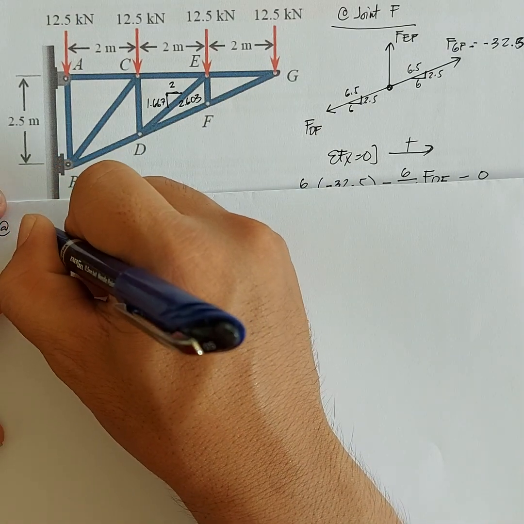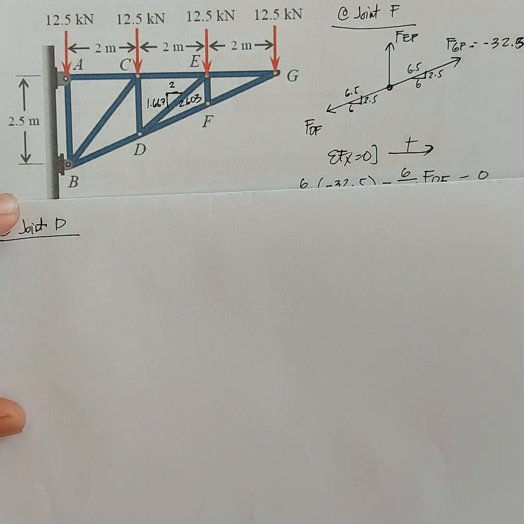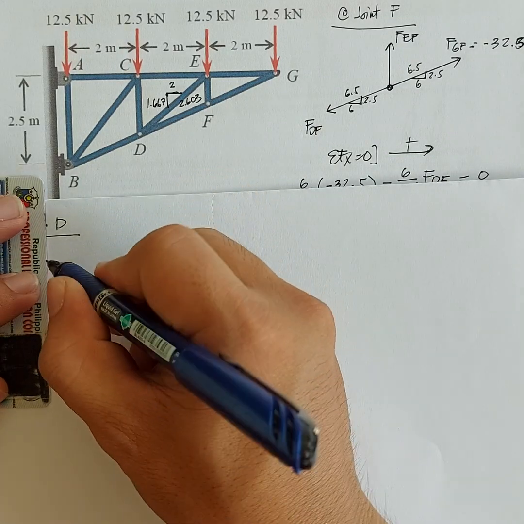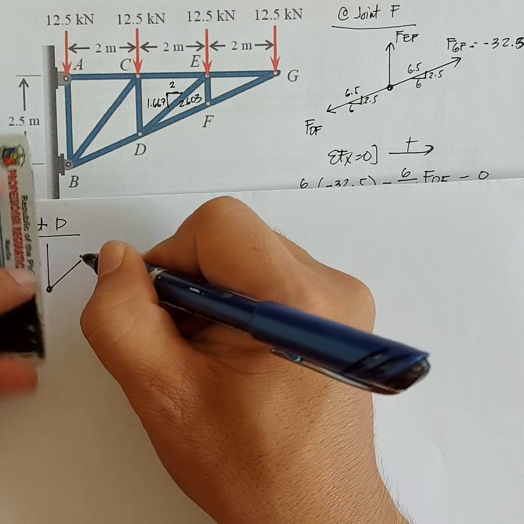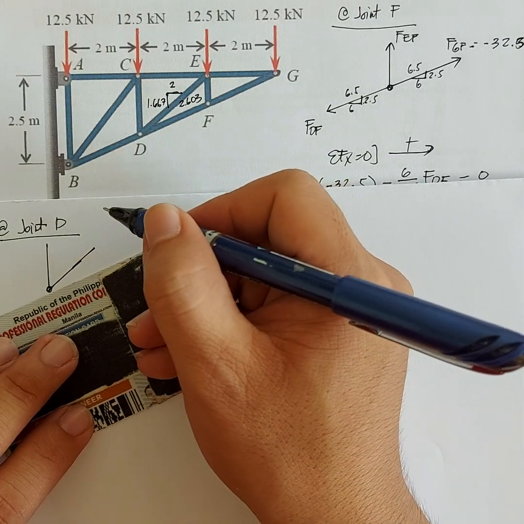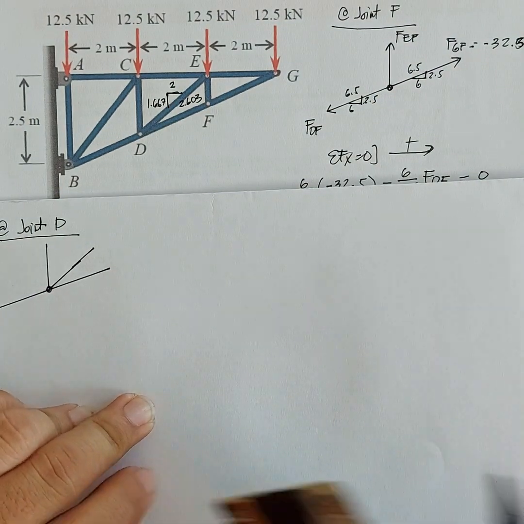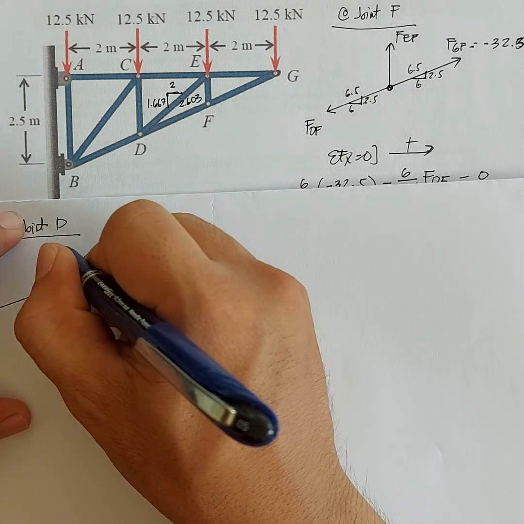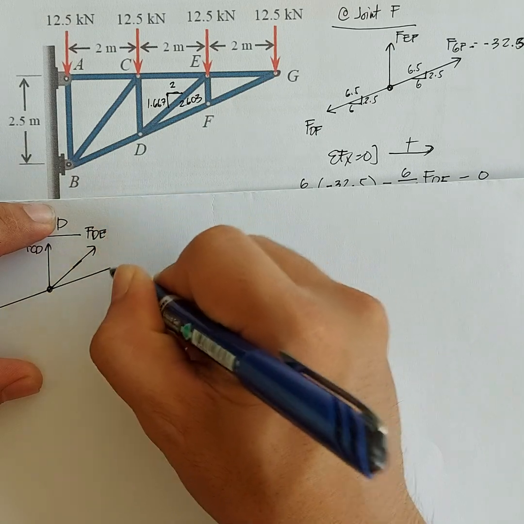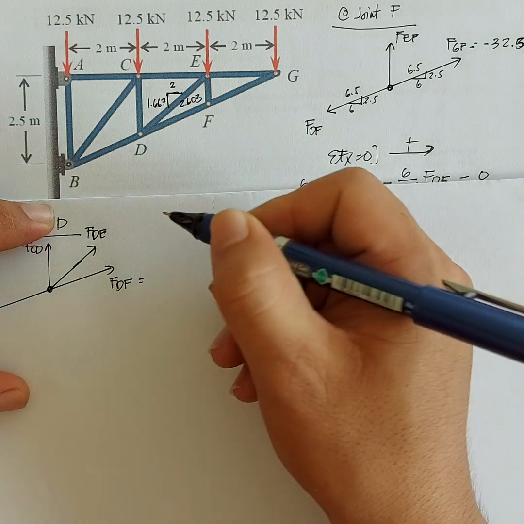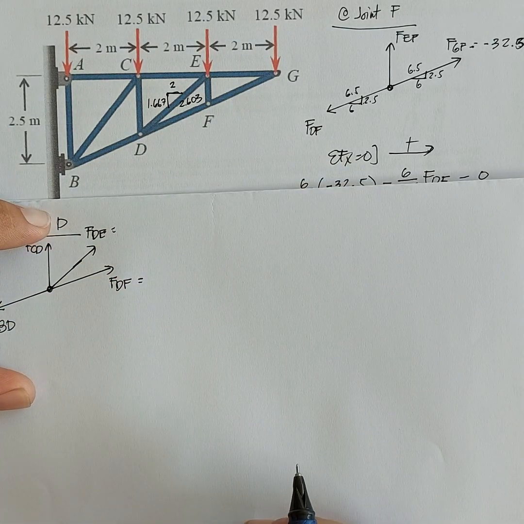So, at joint D, ano yung free body diagram natin at joint D? Okay. Medyo komplikado. Ayan. So, this is FCD. This is FD. This is FDF. And this is FBD. Okay? And don't forget yung slope natin.